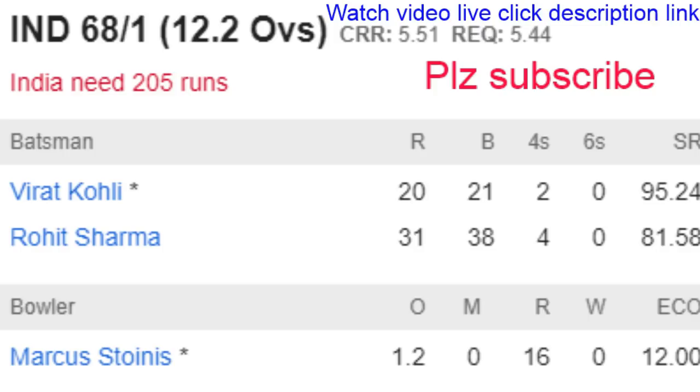The problem for India is if these two get out, the middle order is a bit lightweight today. Missing Hardik Pandya, missing MS Dhoni. Those two are sureties for the World Cup squad. Marcus Stoinis is continuing from the far end. This is back of length on the middle and just maneuvered down towards deep square leg, and Virat Kohli gets off strike with a single.